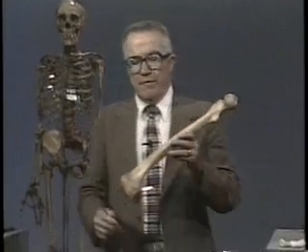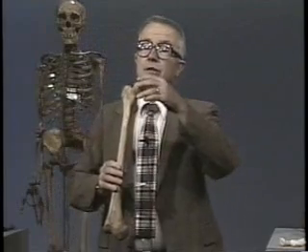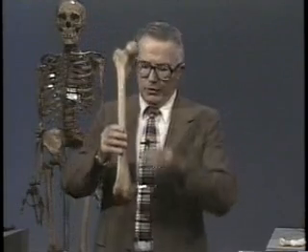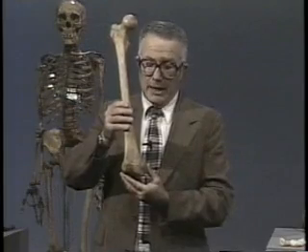Now, this first lecture is going to cover the age of an individual. All of you know that we get older, and let me tell you a little story to begin with. Let's reach over here and pick up a femur. The femur is the bone in your upper leg. This is the part that fits at the hip. This is the area at the knee.